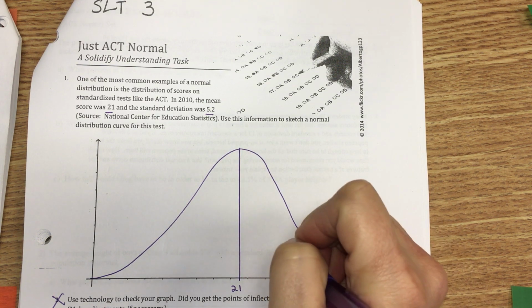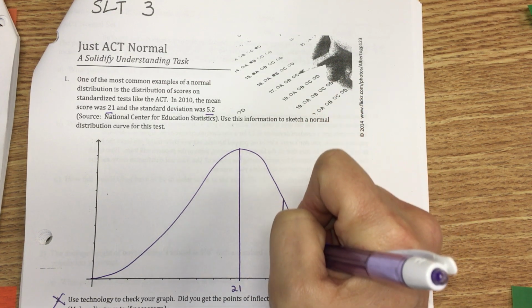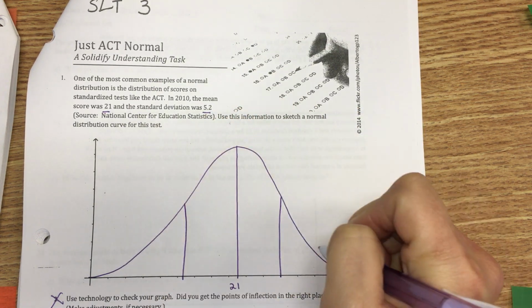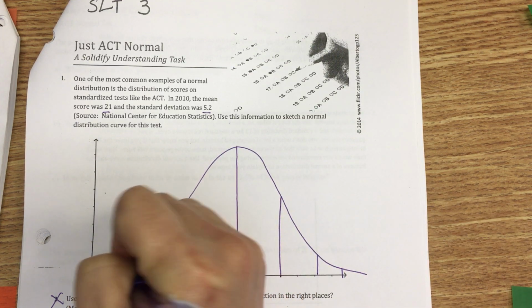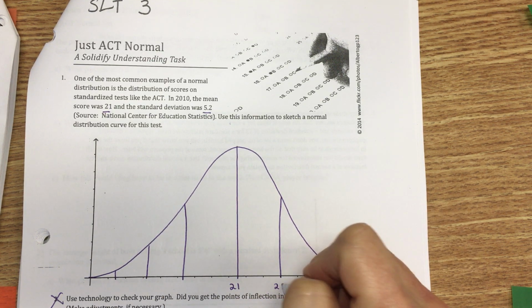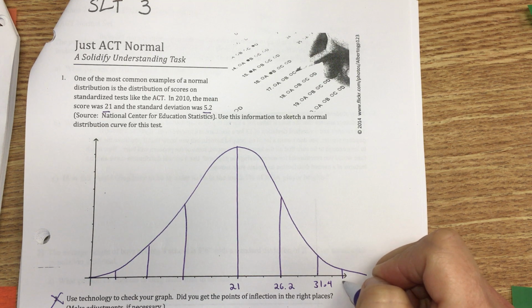So I'm going to add 5.2. So let's see. This looks like the inflection point. So I'm just going to put my lines in first. So that's 1. I'm going to try to keep this symmetrical. It's not perfect. And then this is going to be 2, 3. So here we go. 21 plus 5.2 plus 5.2 is 31.4, plus 5.2. Now this is where you have to kind of know that, I'm going to write this down, but really I know that the ACT only goes up to 36, but that's okay.